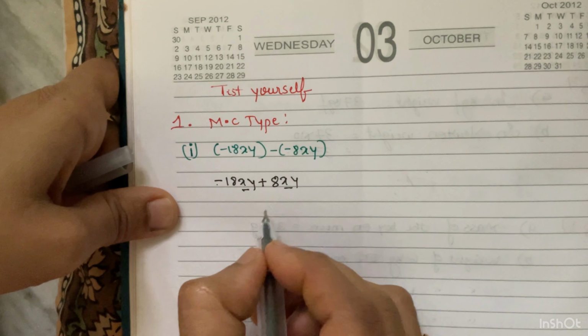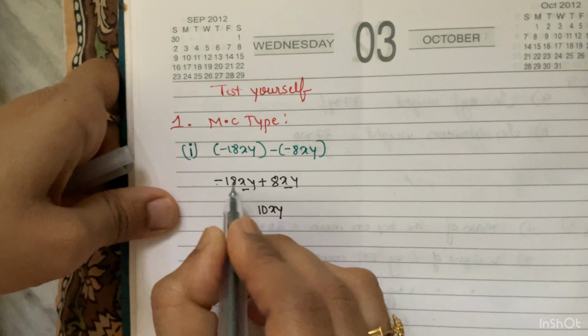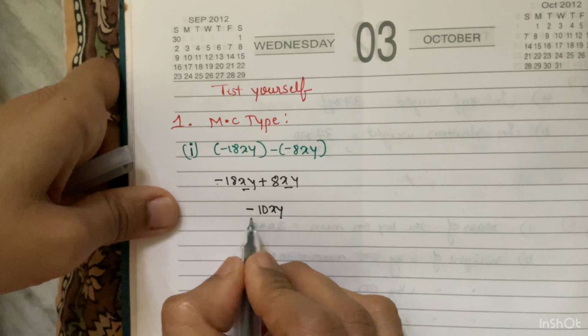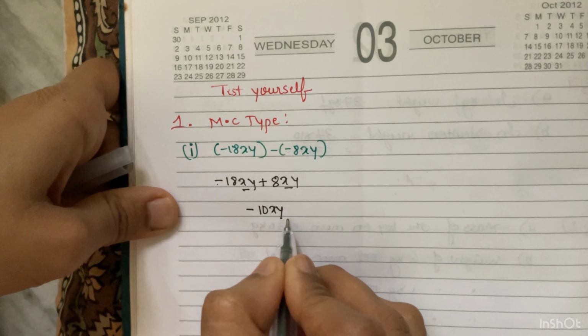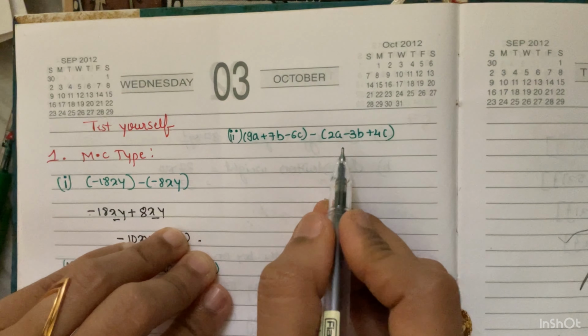Okay, so 18 minus 8, I'll get 10, and the variables we are having are xy, and the bigger number is carrying the negative sign. So we found the answer minus 10xy, and for this option B is the correct answer here. Okay, question number 2. This is equals to.